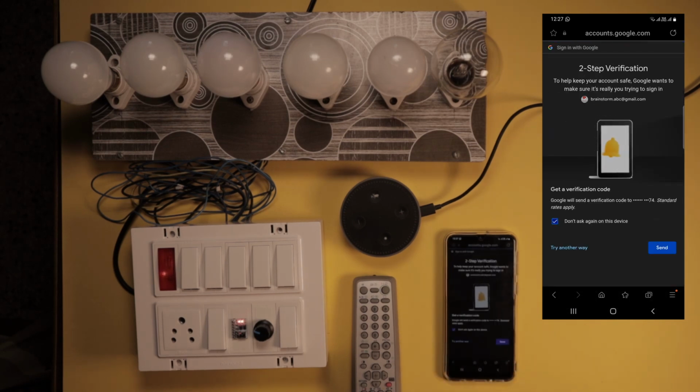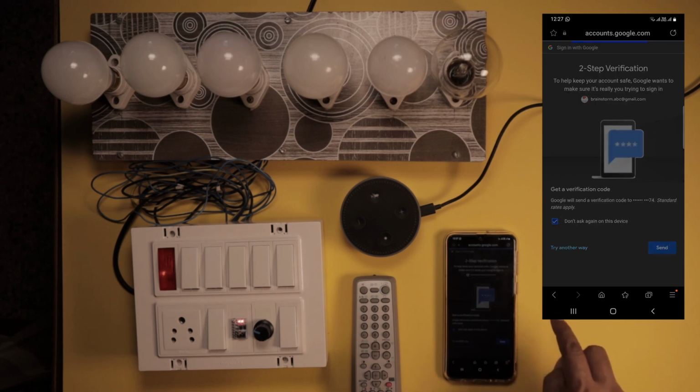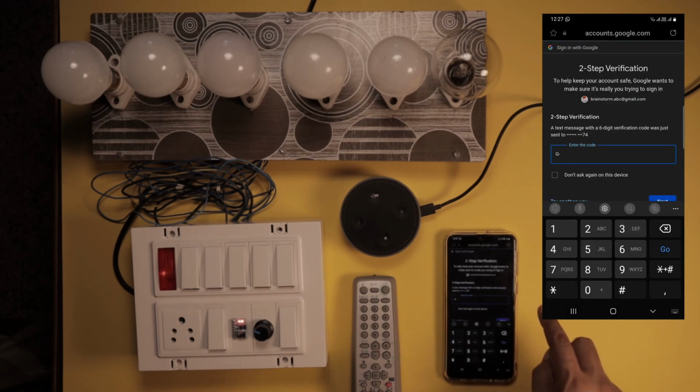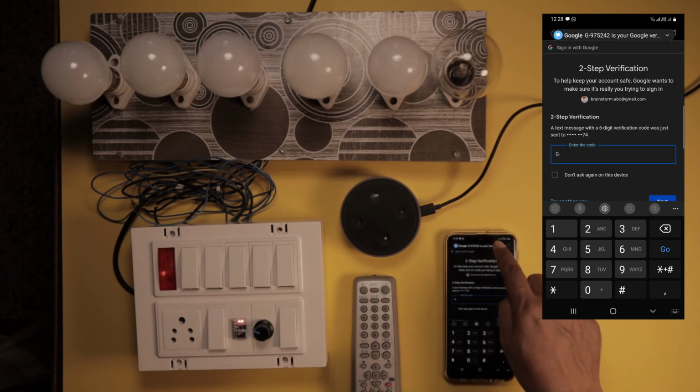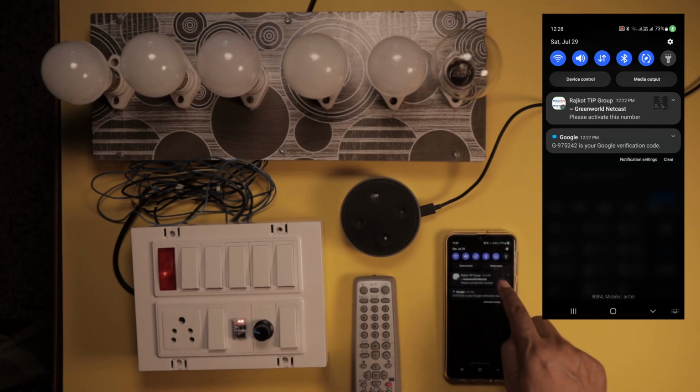It is giving two-step verification, so a code will be sent by SMS. And now entering the code I received. Here it is.